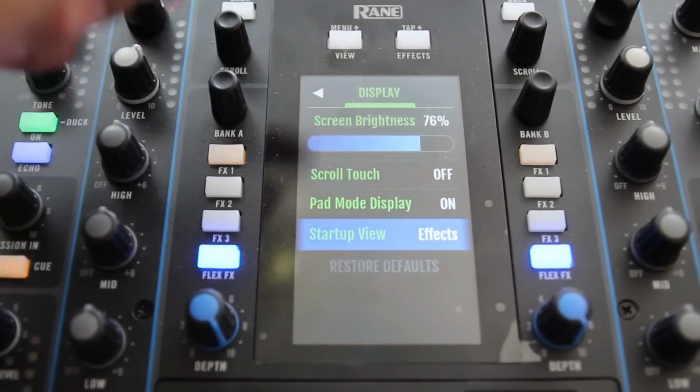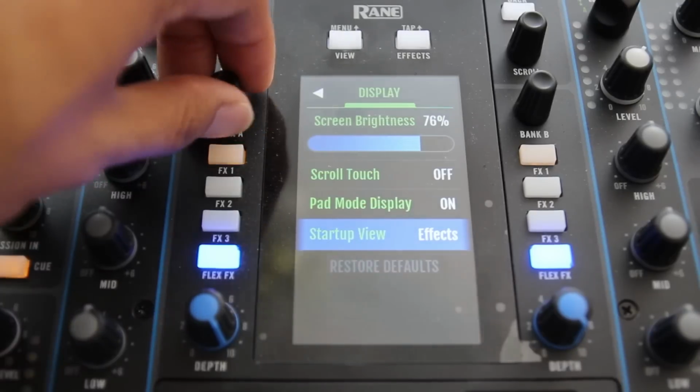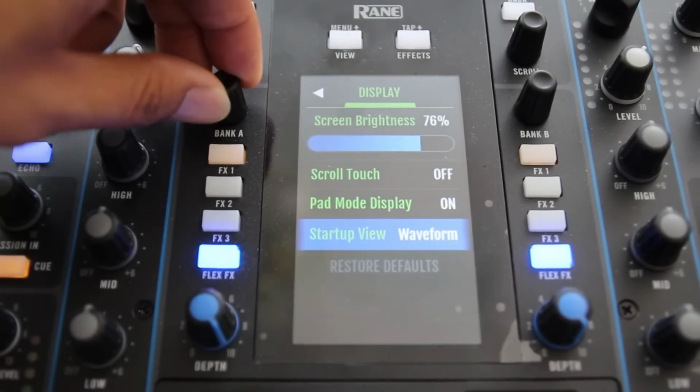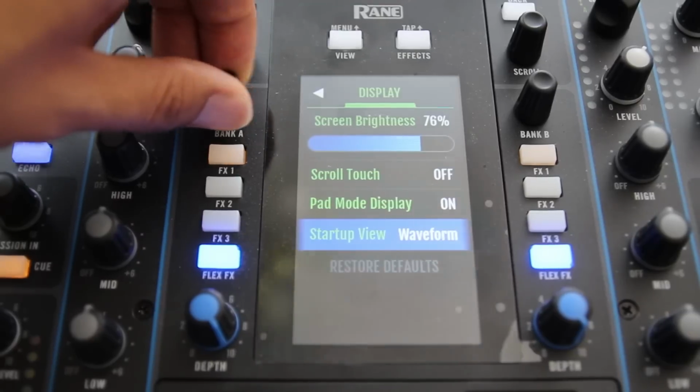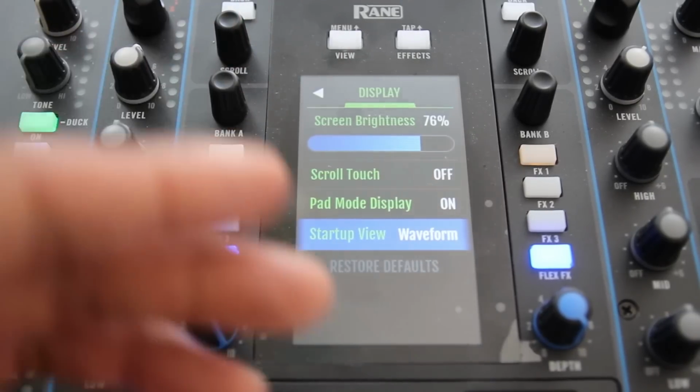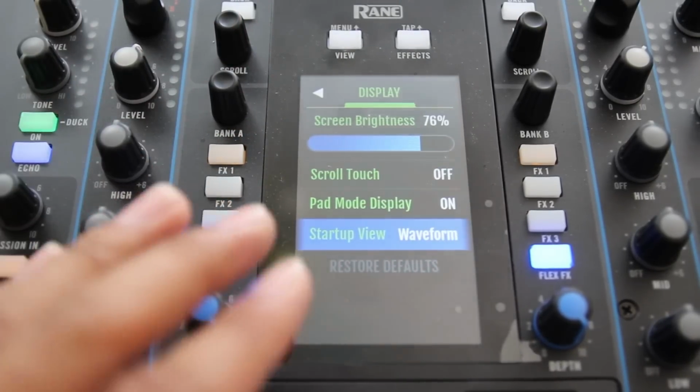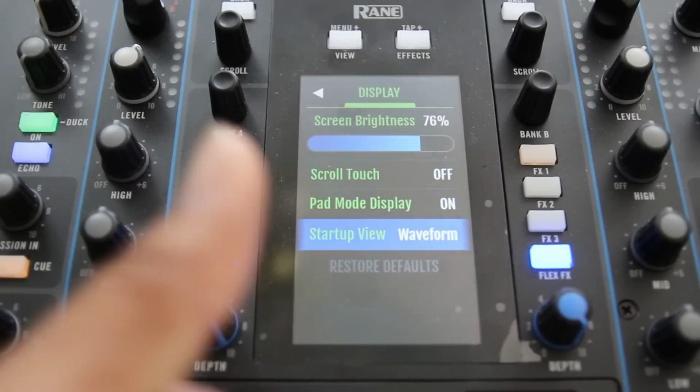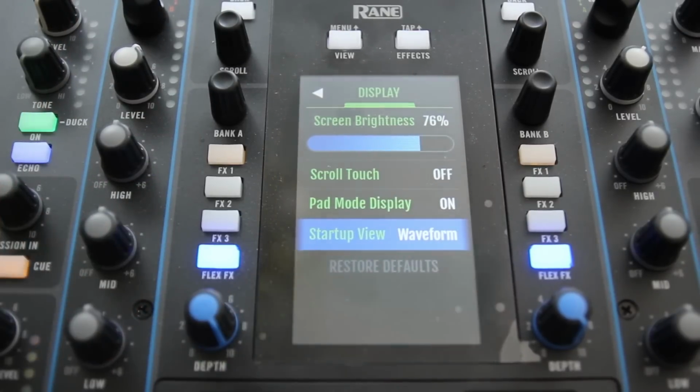So the original default was the effects, so you can have it set to waveform or the effects now. I'm probably going to have it set to the waveform because I don't really need the effects up right away, and I'm always switching to waveform anyway. So one less thing to check once I start up this mixer.